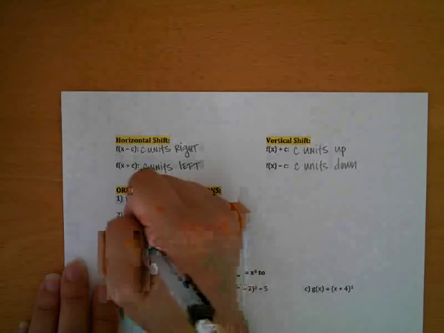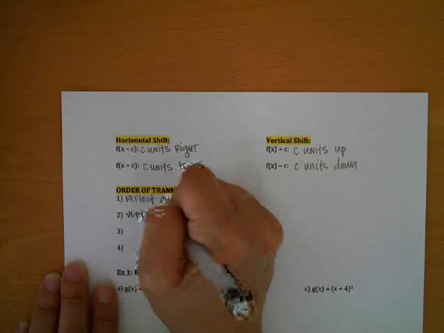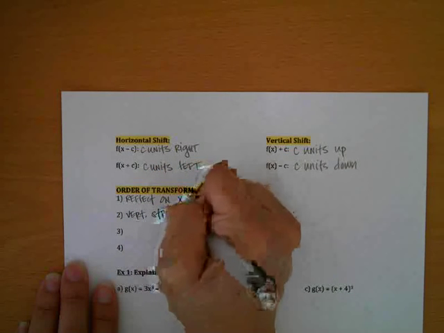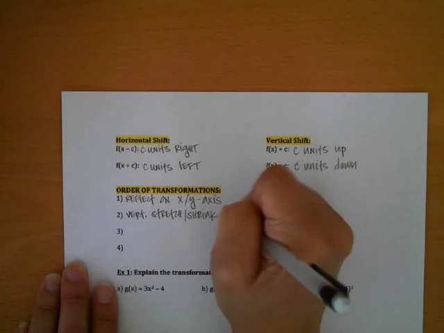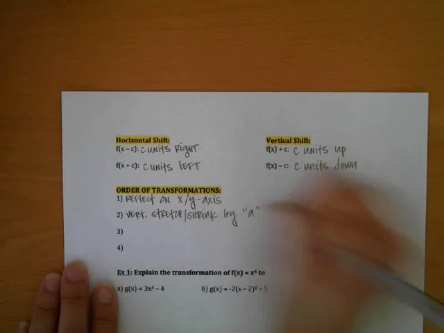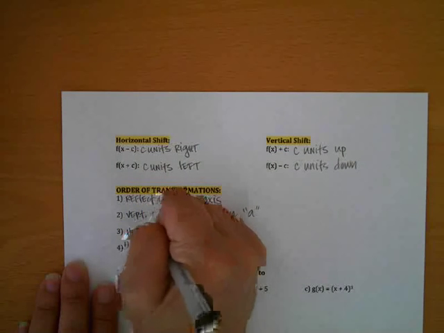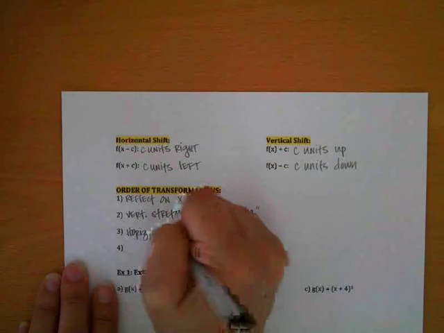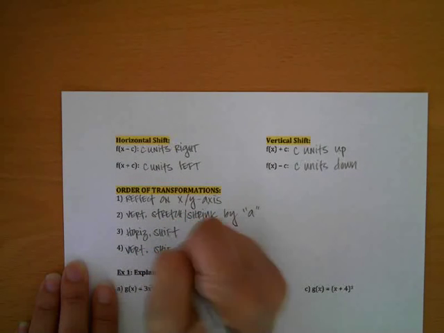Then you're looking to see, is there any vertical stretch or shrink, and you tell me by what value, so by your A. Then you're going to move it to the left or to the right, so that's your horizontal shift. And last, you move it up or down, which is your vertical shift.